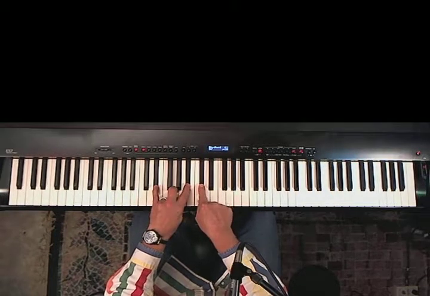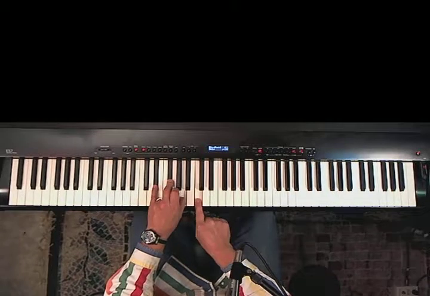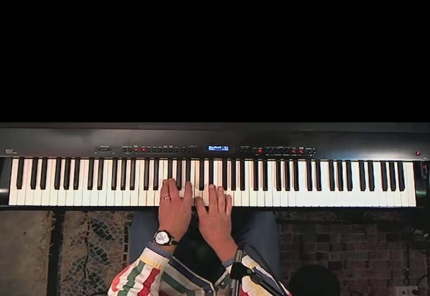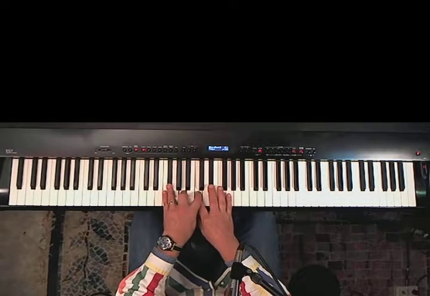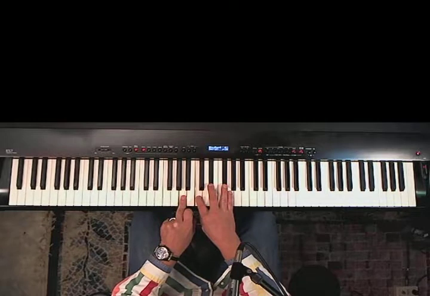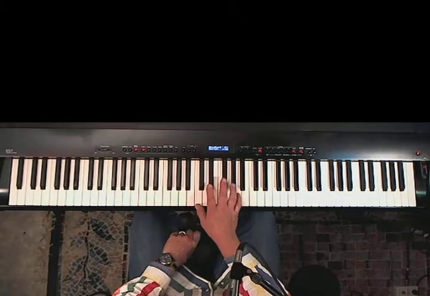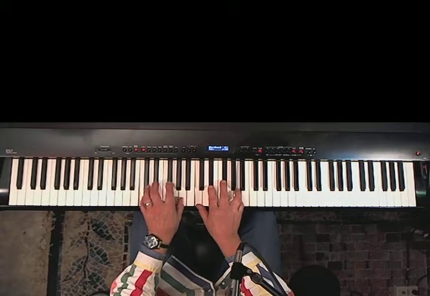Make everything a diminished 7. All right, take this tone, put it up top. Now we have an F sharp diminished 7 or a G flat diminished 7. Take that tone, put it on top. Now we have an A diminished 7. And take that tone, put it on top. And we're back to the C diminished 7.